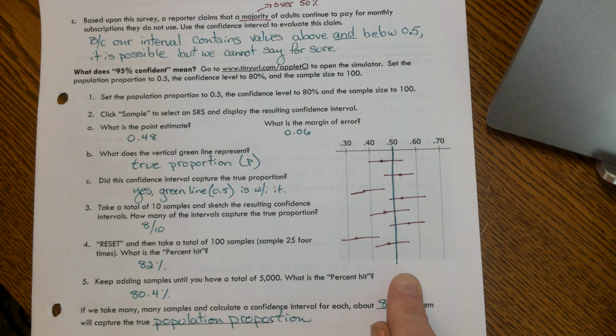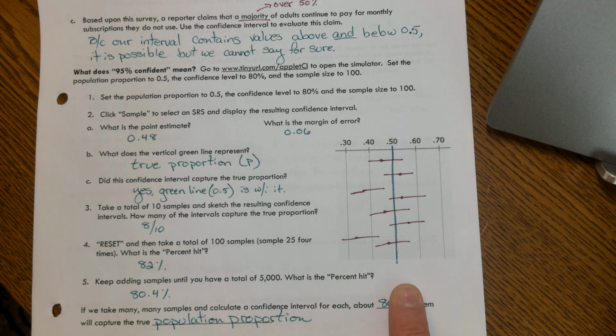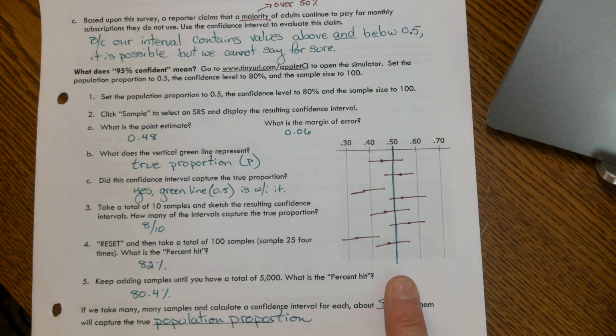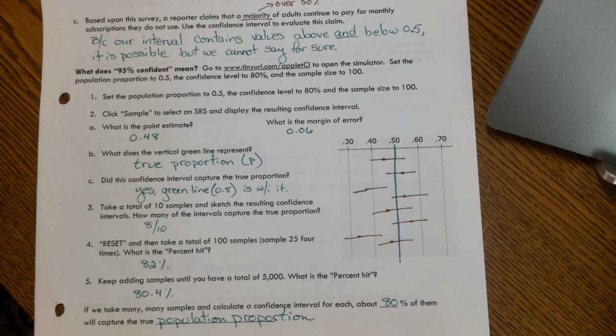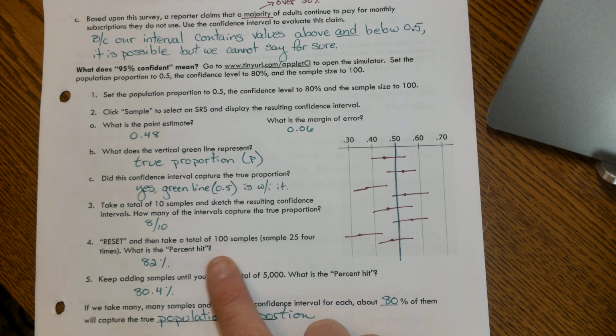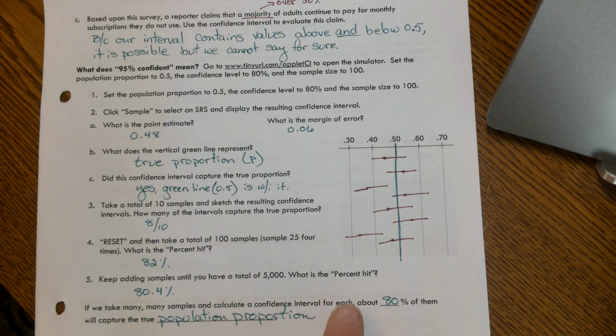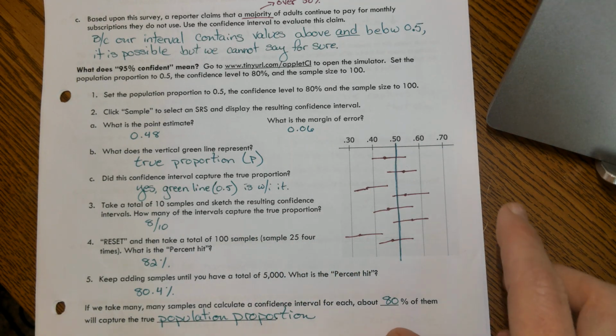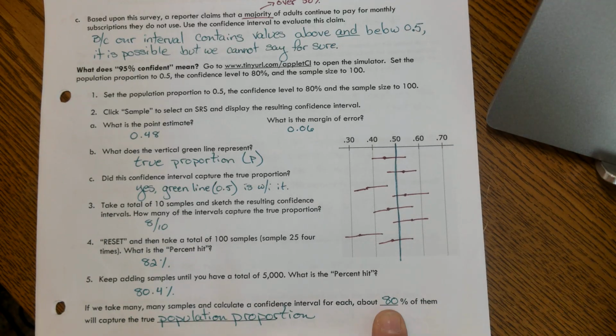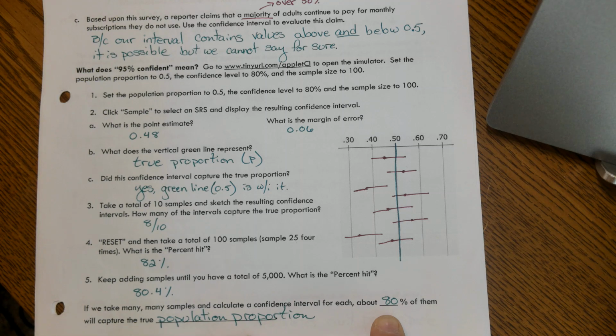And then when we add our margin of error to each side, since we said we are 80% confident, 80% of these intervals capture that 50% value. 80% of my intervals contain the true proportion. We're just doing it again and again and again. That's why we are 80% confident, because depending on the initial sample proportion, 80% of my intervals capture that true proportion.